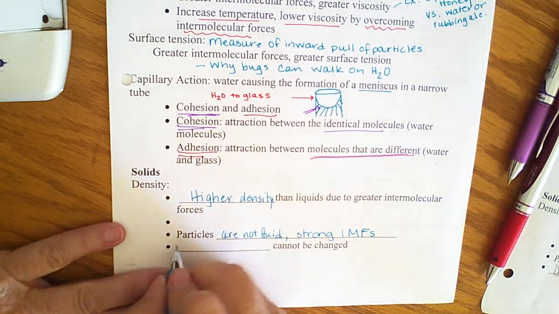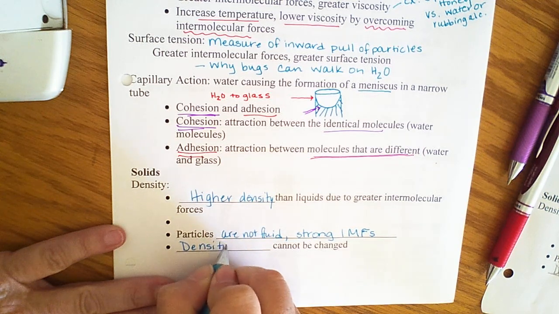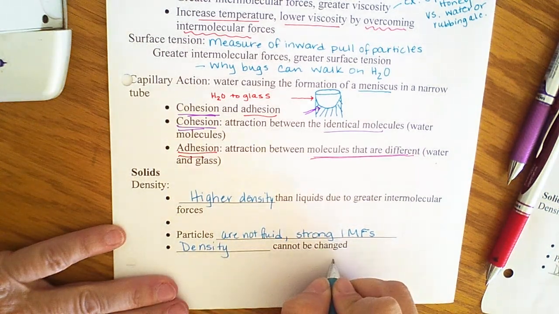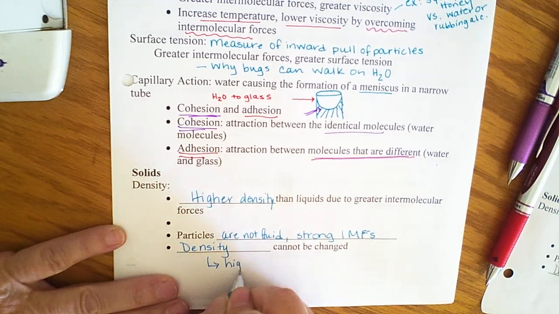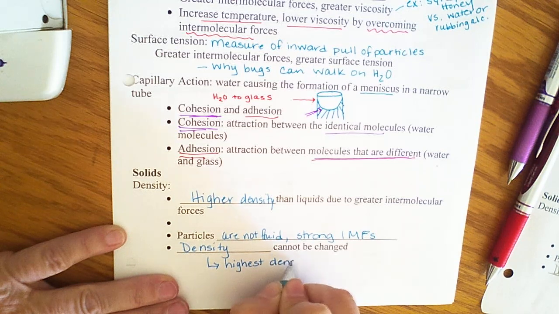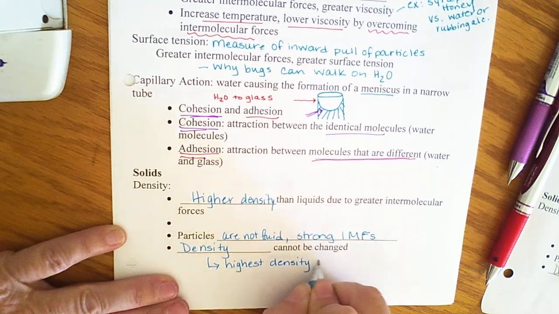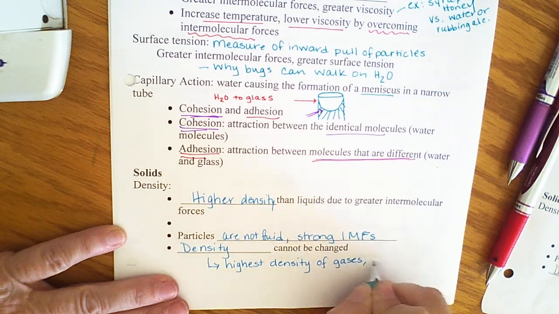The other thing is the density of the particles of solids can't be changed. It's the highest density of gases, liquids, and solids.